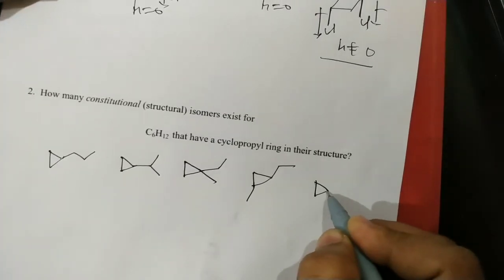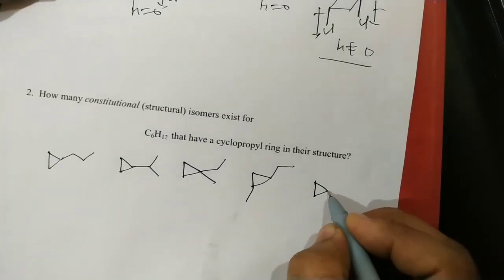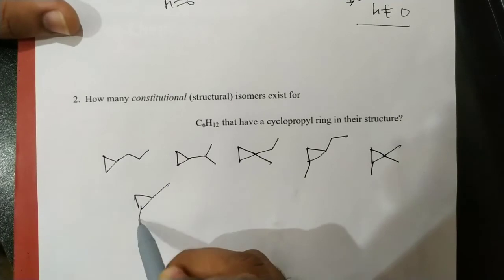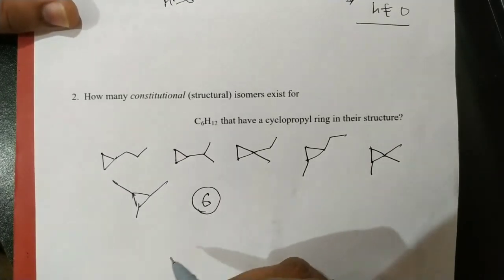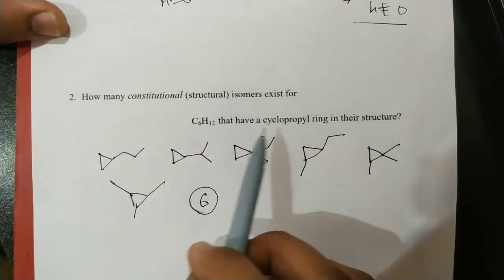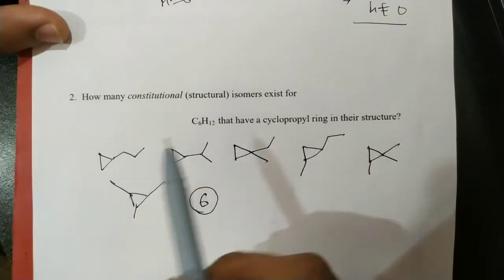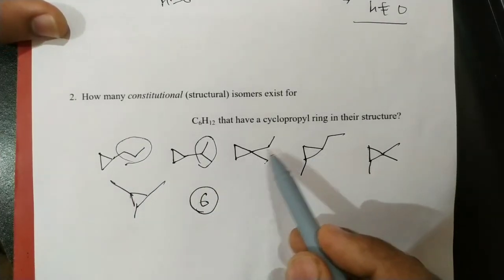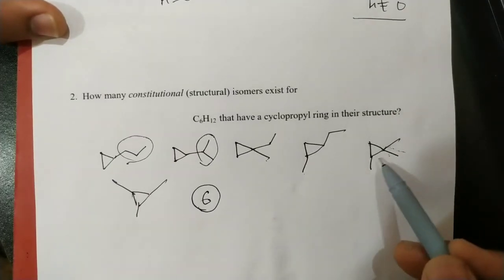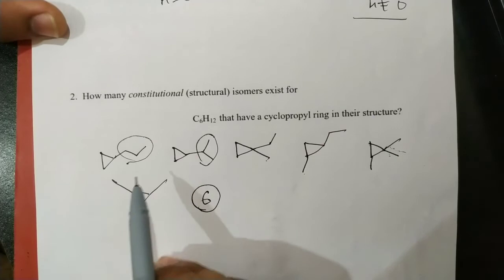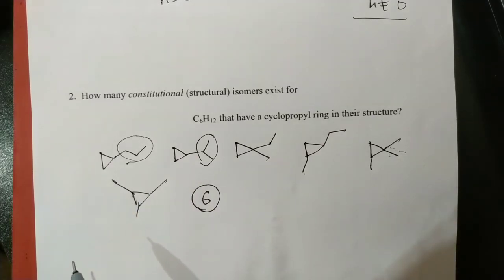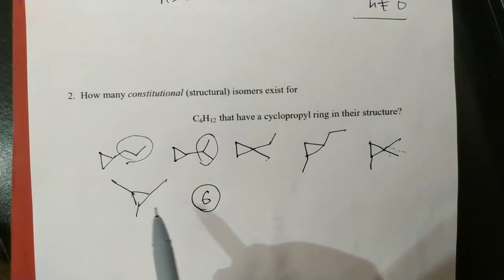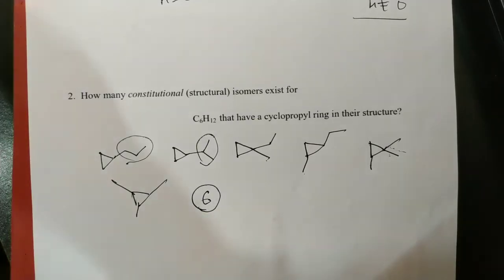One more structure is methyl, methyl, methyl, and changing their positions gives one more structure. So totally six structures are possible for this compound. Okay, that's it.